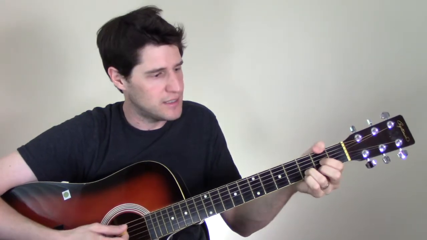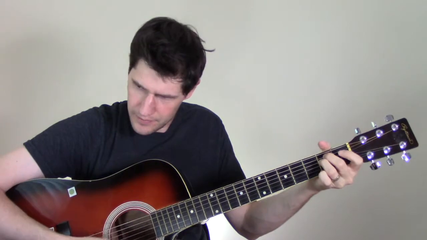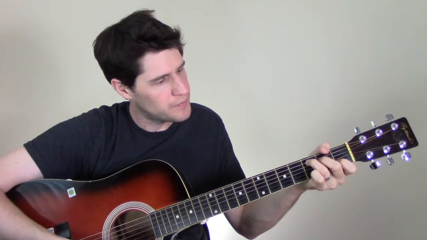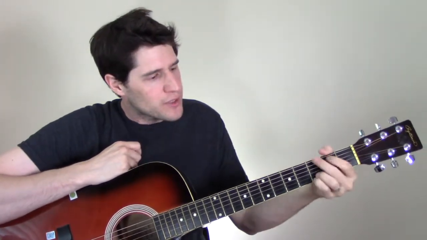For our imaginary song, it has the following chord progression: G, D, E minor, C. So what I want you to do is look at your song and see if you can identify chord progressions that exist within the song. And if there's a chord progression that happens frequently throughout the song, identify that, commit it to memory, and then practice it.